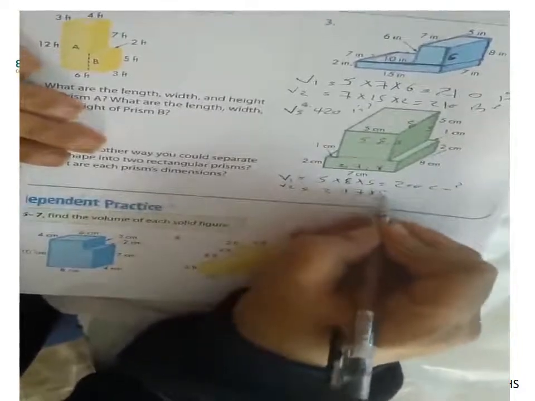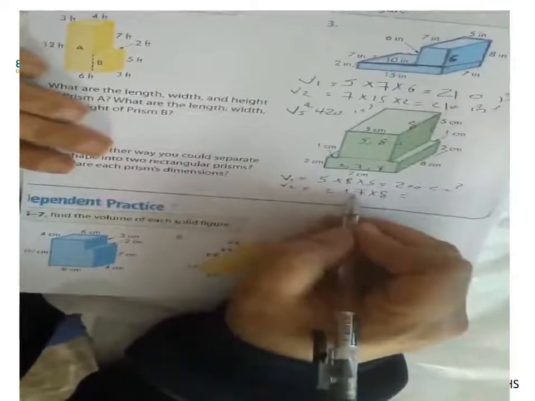So the volume of the first one 5 times 8 times 5 will be 200 centimeter cube. And the volume for the second one 2 times 7 times 8 equals 2 times 7 is 14, 14 times 8 equals 112. So we add the two volumes, volume equals 312 centimeter cube.